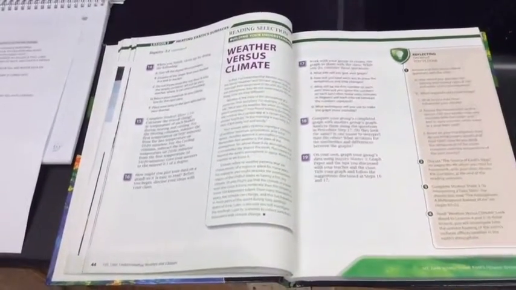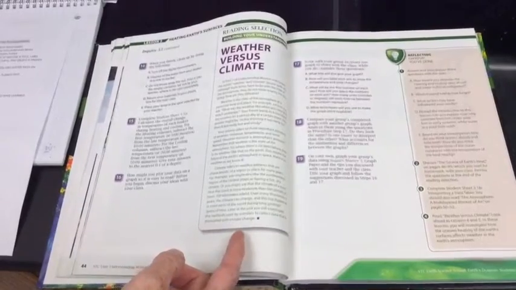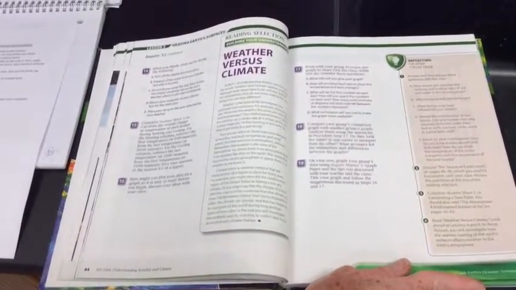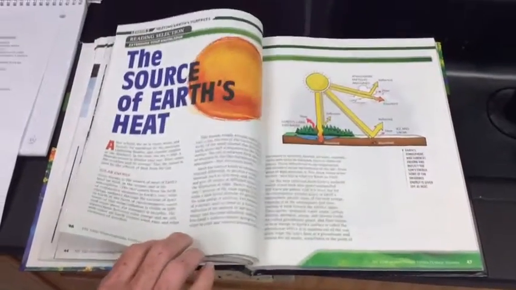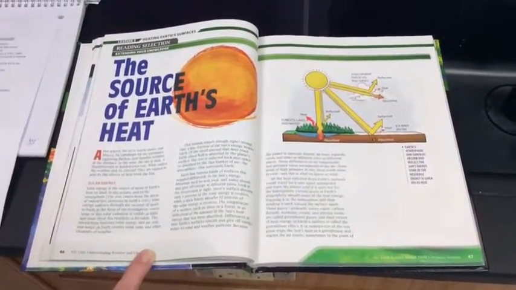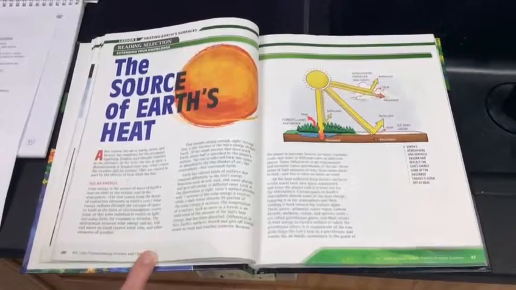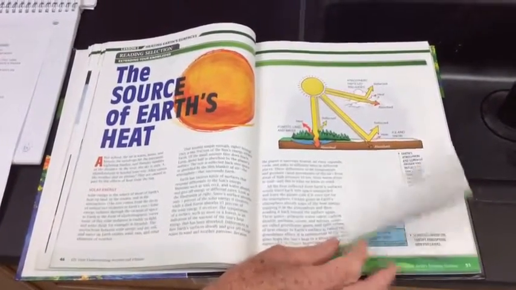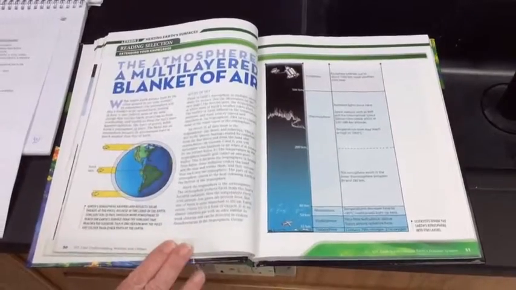As a follow-up, read Weather versus Climate on page 44. Read The Source of Earth's Heat, beginning on page 46, finishing on page 49. Read The Atmosphere, beginning on page 50, ending on page 52.